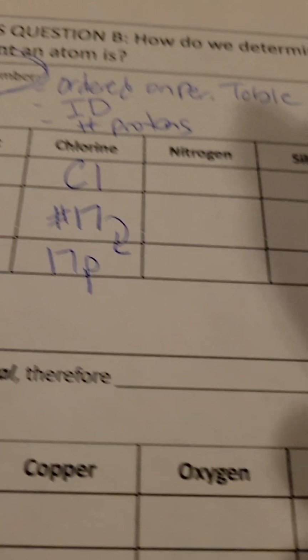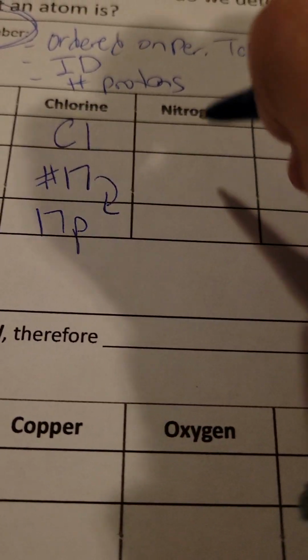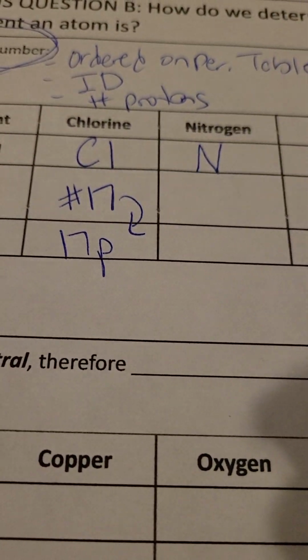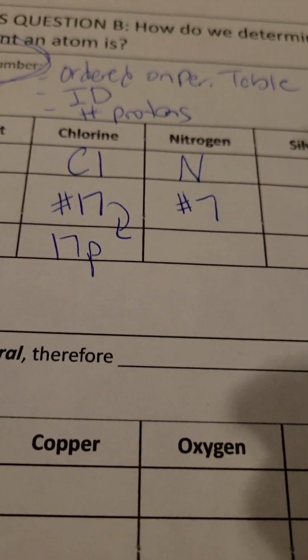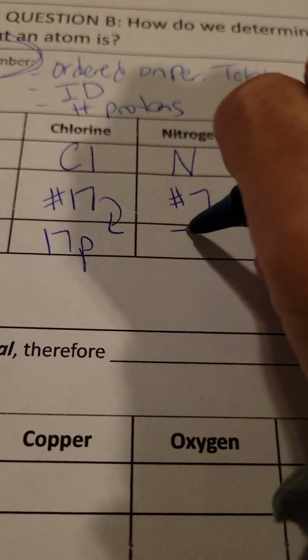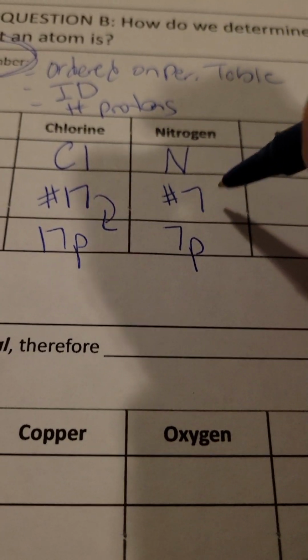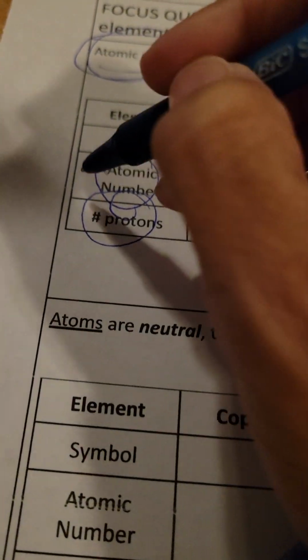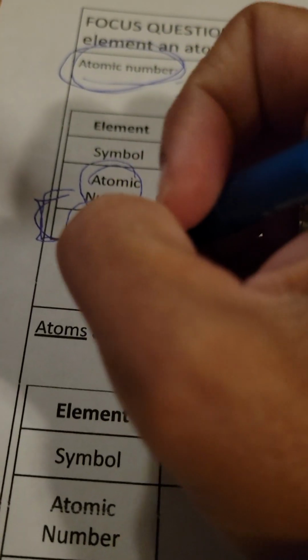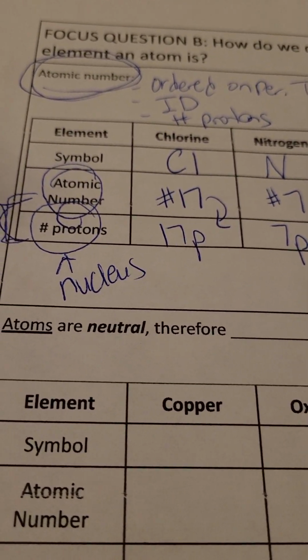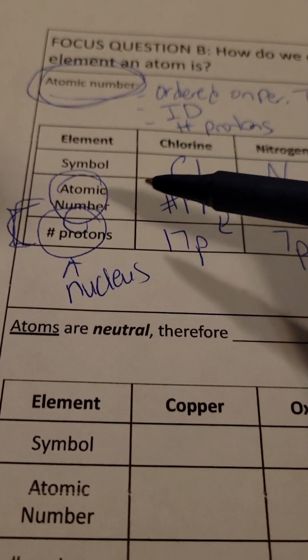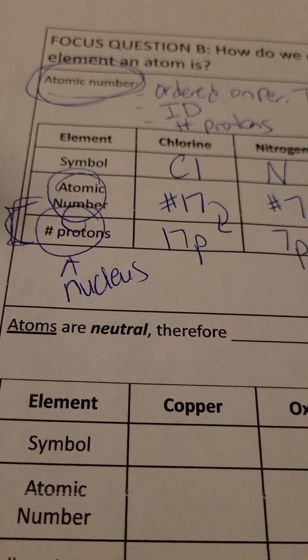Okay. All right, so let's go ahead and look up nitrogen. Nitrogen, capital N, so that one's just one capital. Nitrogen is number 7 on the reference table. And so then it has 7 protons. Okay, so atomic number and number of protons are going to be the same. Okay, and remember, protons are in the nucleus. Okay. And remember that protons and neutrons are the ones that have all of the mass. So there's going to be massive stuff there.